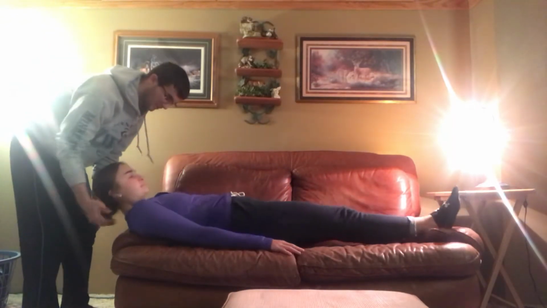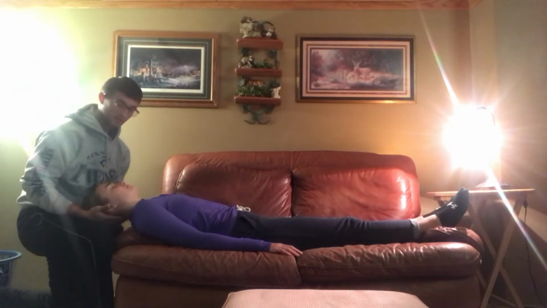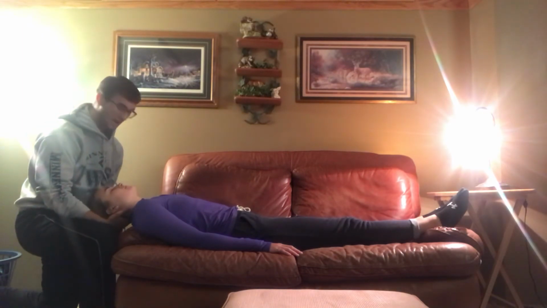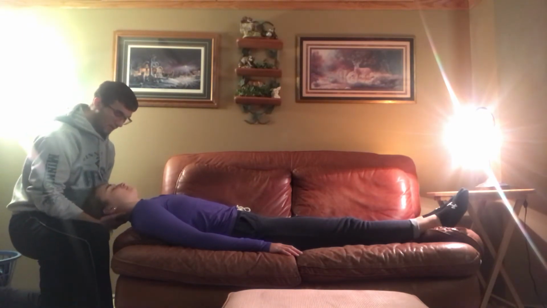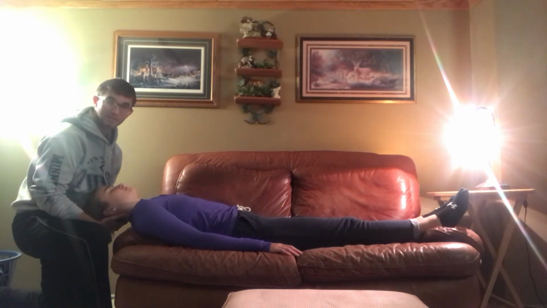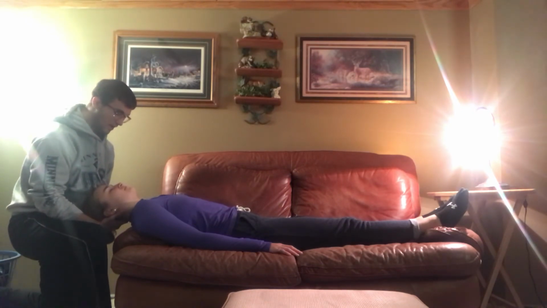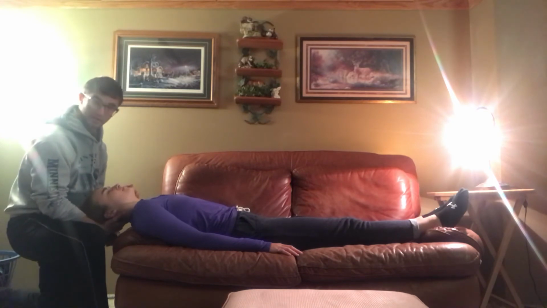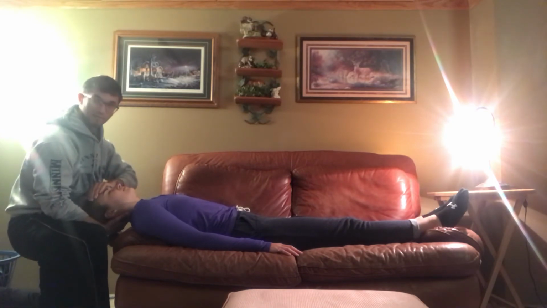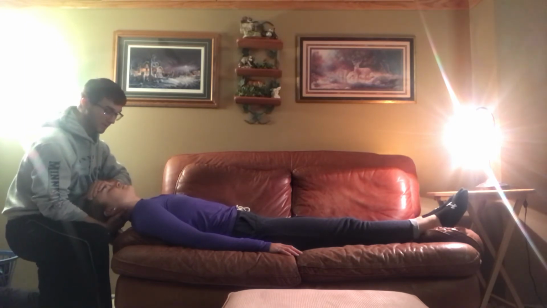The next special test that I'll perform is the cervical distraction test. For this one, I'm going to have the patient lie down on the couch back here with their head hanging off the edge of the couch. I'm going to be supporting their head and spine, putting their head in a comfortable, slightly flexed position for the cervical spine. I'm grasping underneath the occiput with my hand on their forehead for stabilization and applying a distraction force, so I'm pulling their cervical spine towards me.